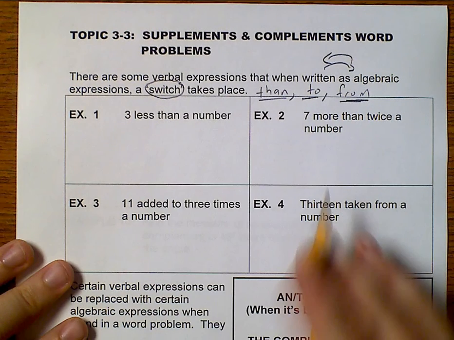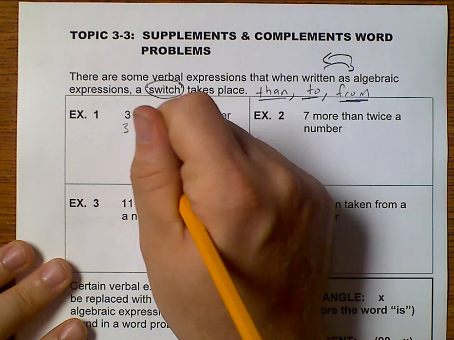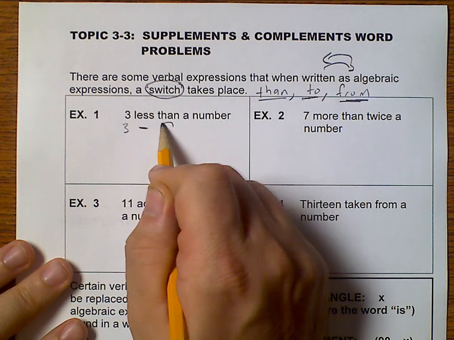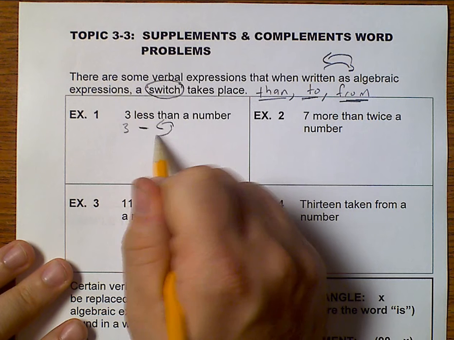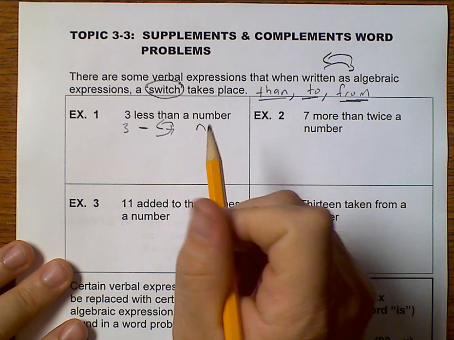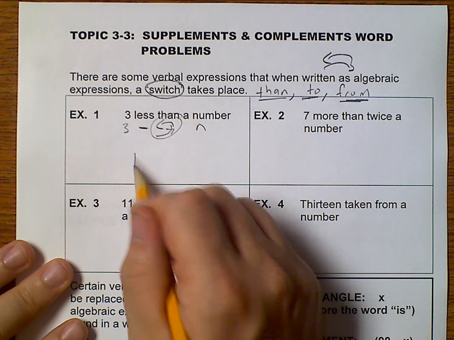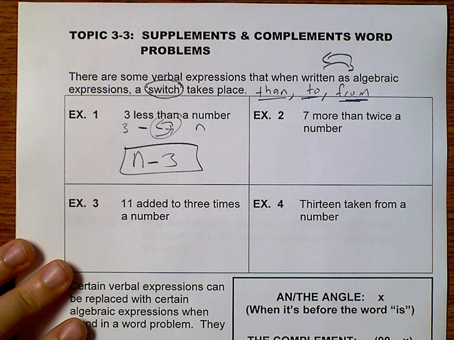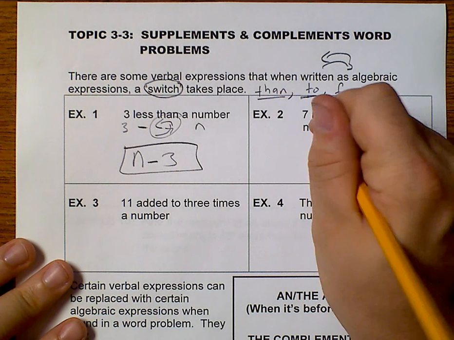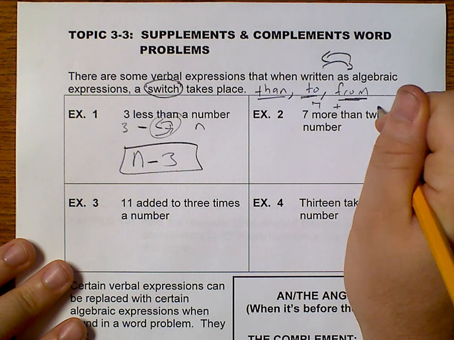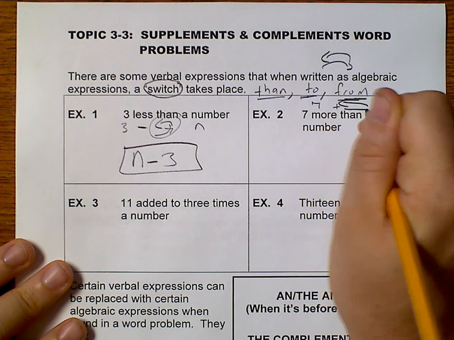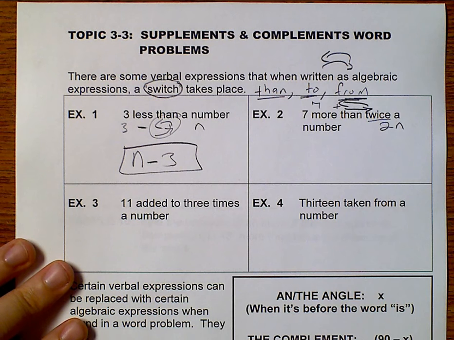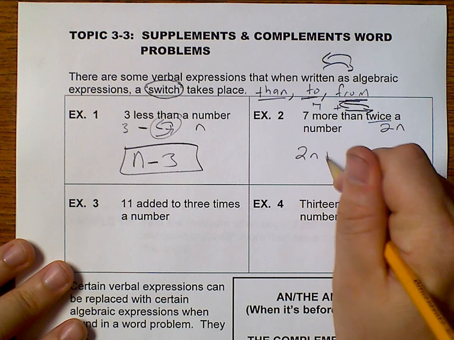I'm going to read this. I'm going to write 3 less means I'm going to subtract. Than means I'm going to need to switch a number. So when I do my switch, that means it's going to be n minus 3. Now over here in example number 2, I have 7 more means plus. Than means I've got to switch twice a number. So because I have to switch, I'm going to write 2n plus 7.